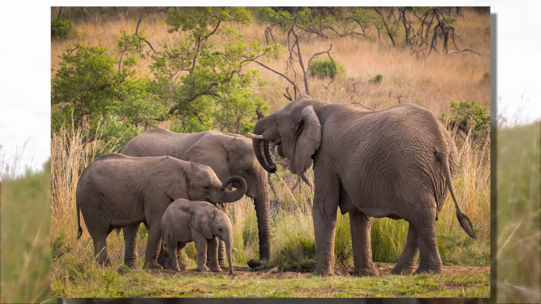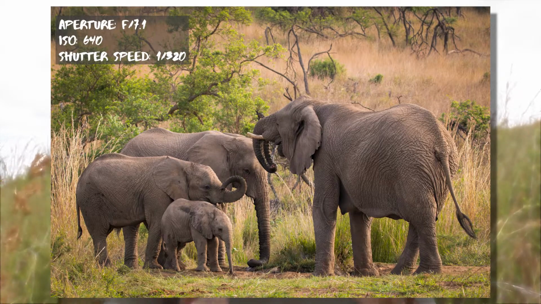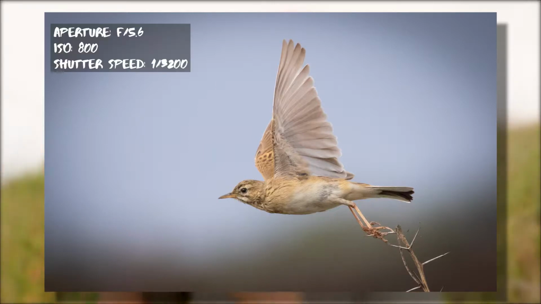Aperture is important to wildlife photographers because it allows key elements of the animal to either be in or out of focus. So whether you're trying to get multiple animals in focus at the same time, or if you want to emphasize a specific bird by giving it that blurred background effect, aperture is what's going to set you apart.